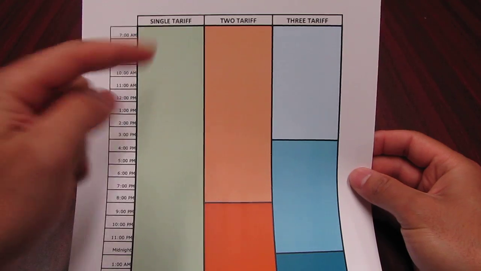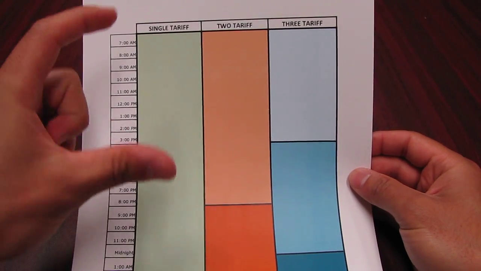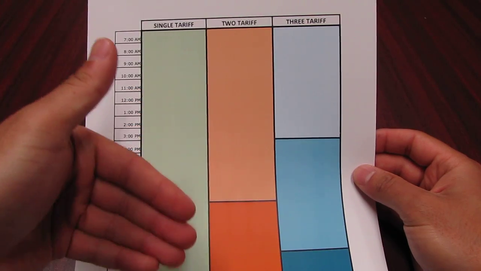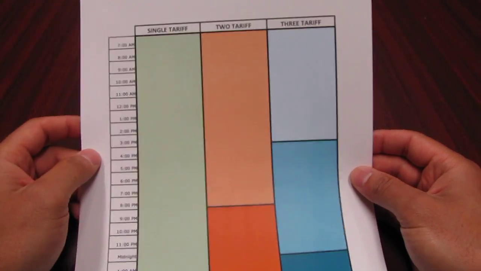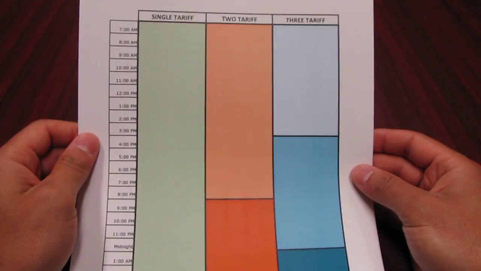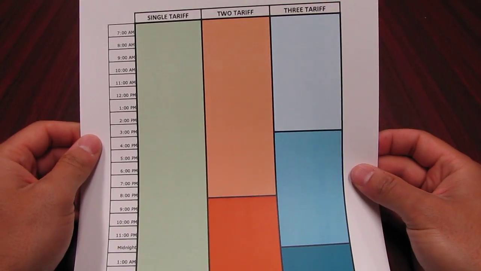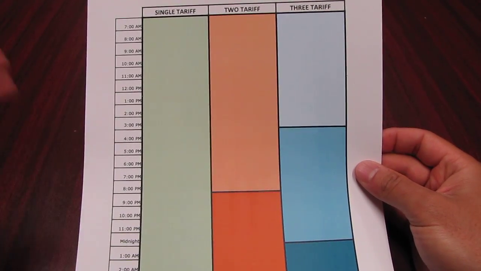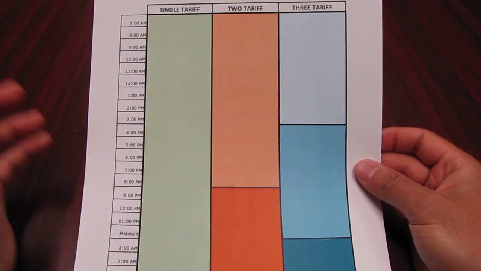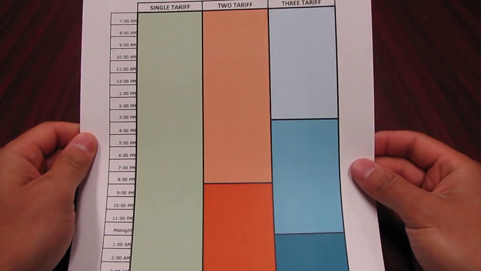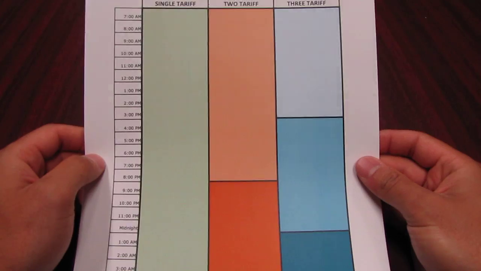Otherwise, you have the 2 tariff system, so that means you can split your days in 2. The 2 tariff system also applies from Monday to Sunday, with the same tariff structure. So you could put it from like 7 a.m. till about 5 p.m., and then from 5 p.m. till 6:59 a.m. That's going to be the second tariff.